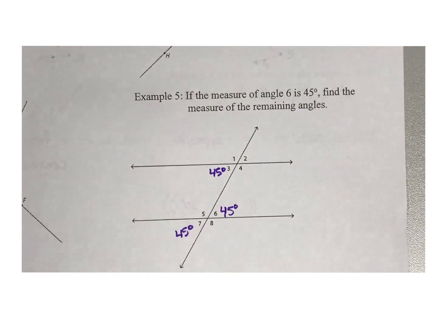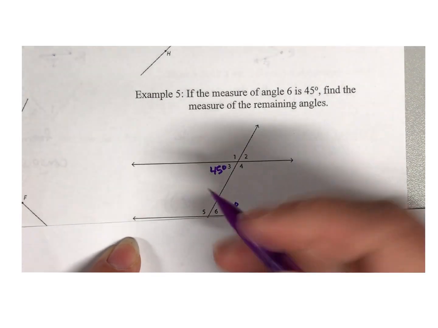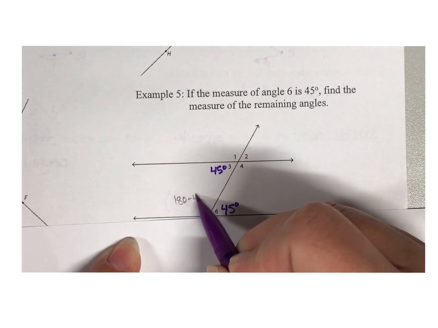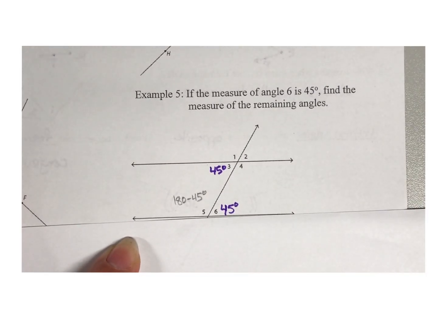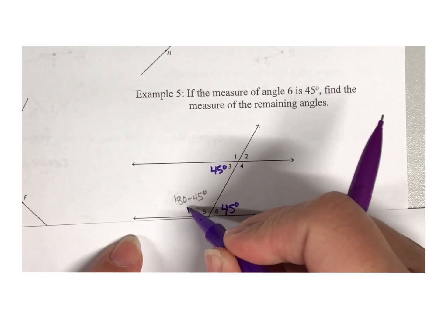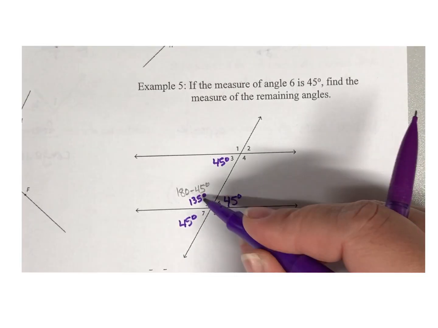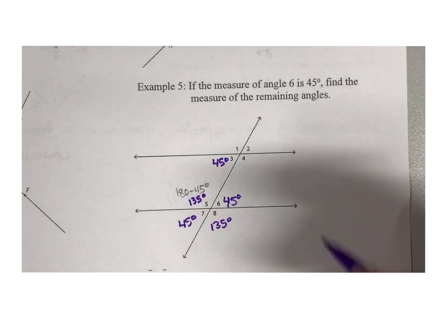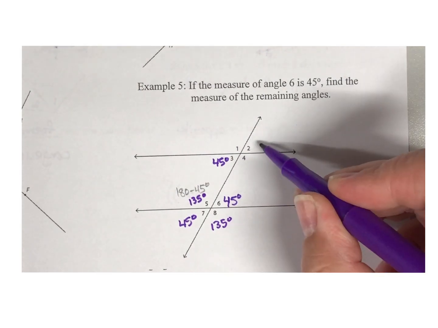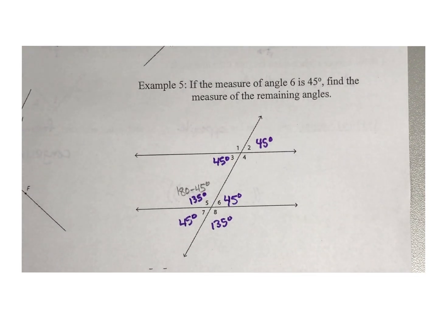And then I'm going to go ahead and make straight lines again. So here's my straight line. How do I find this one up here? I'm going to say 180 minus 45 degrees, because remember a straight line is 180 degrees. And so this bottom one, angle 5, is 135 degrees. And then the one across from it, the vertical angle, is also 135 degrees. Okay, coming up here, if I know this one is 45, up here is going to be 45 degrees. And then again, I can make a straight line.